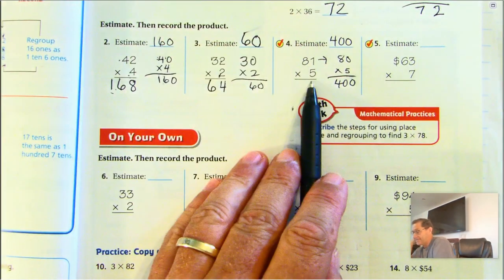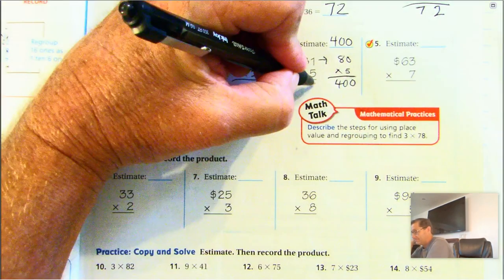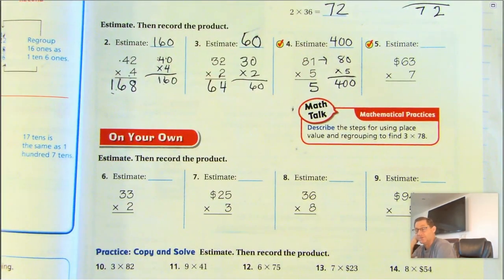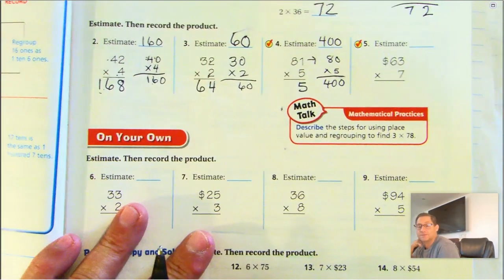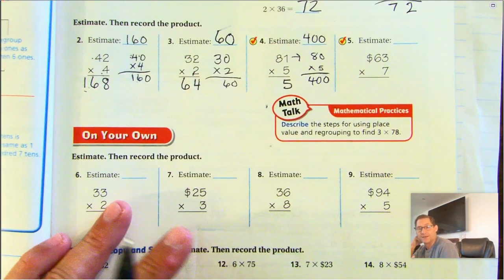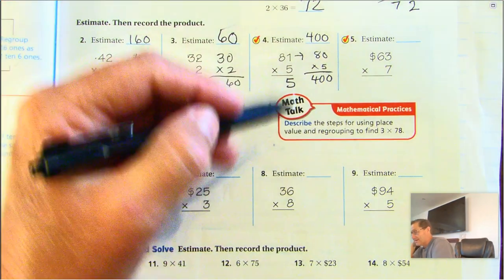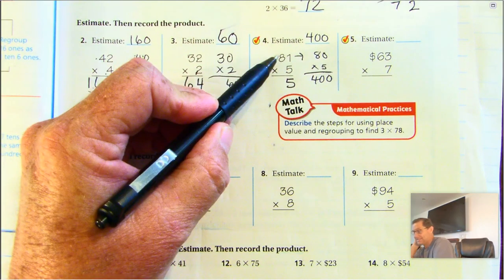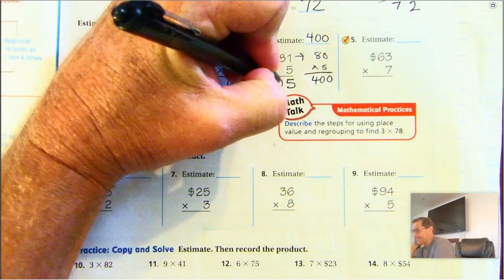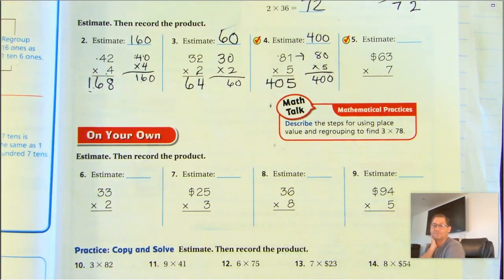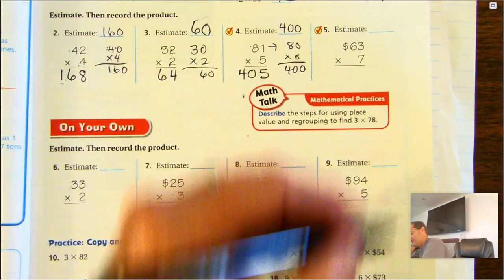I have 5 sets of ones. So 5. There isn't a need to regroup because we only had 5 ones. Now I have 5 sets of 8 tens, which is 40 tens. So 405. It's close to our estimate of 400. You are pretty happy with that answer.